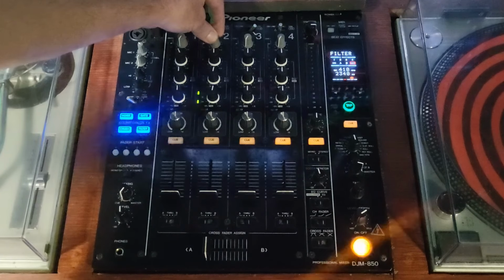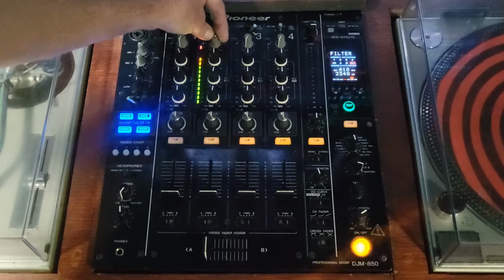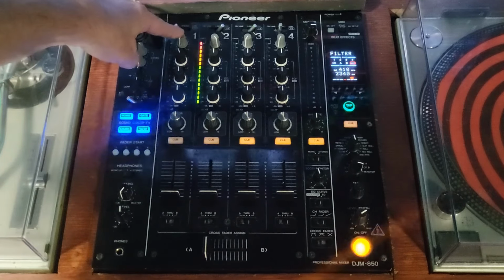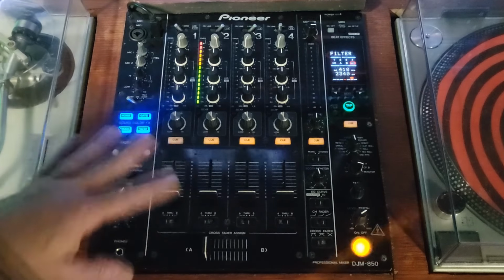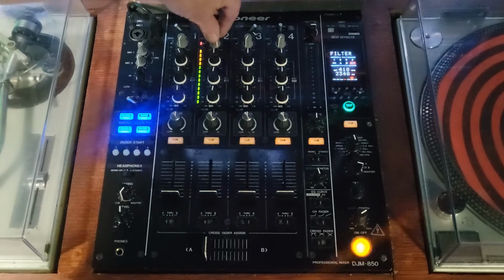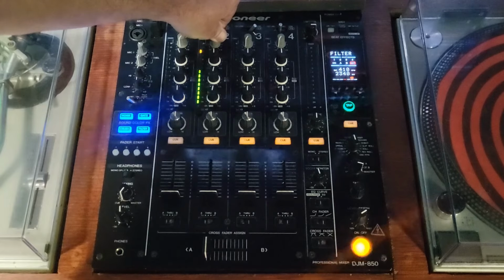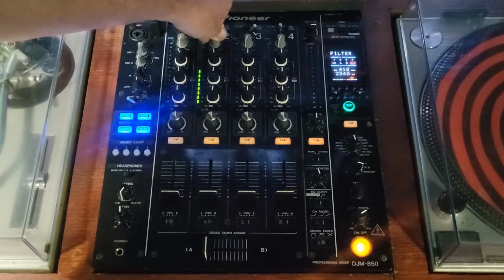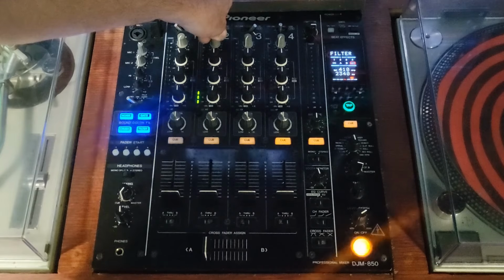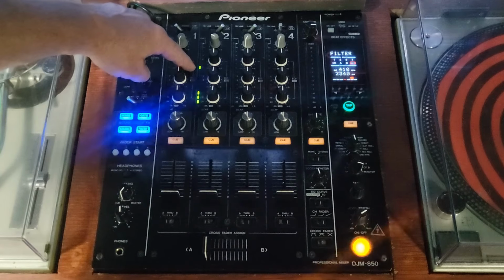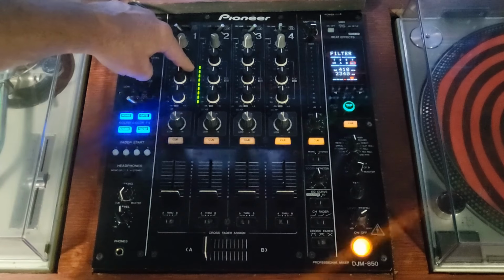It's pretty low. We're going to bring it up. If we bring it up high, you see we're going to hit red. If we bring it all the way up, it's going to be pretty steady red here. That's not good. You don't want that. So what you want to do is back this down until the highest level you're hitting on your pre-fade listen is 0 dB. On this mixer, it's the last green.